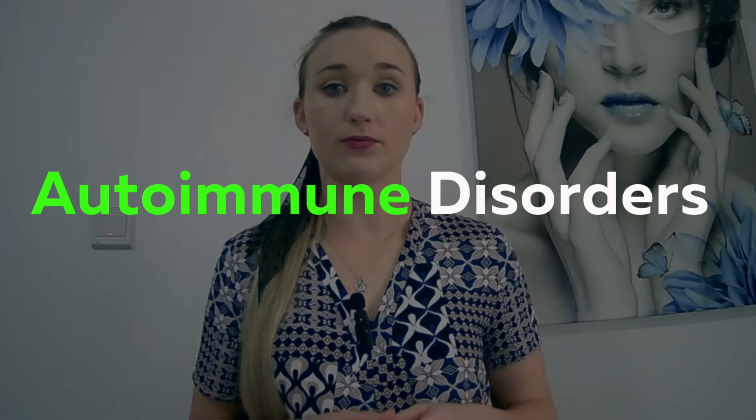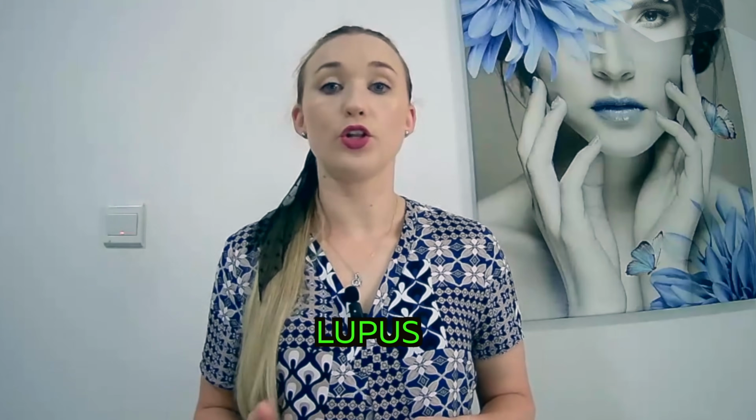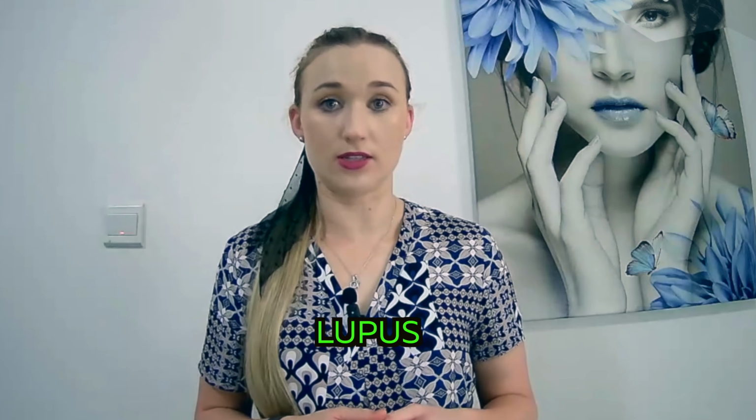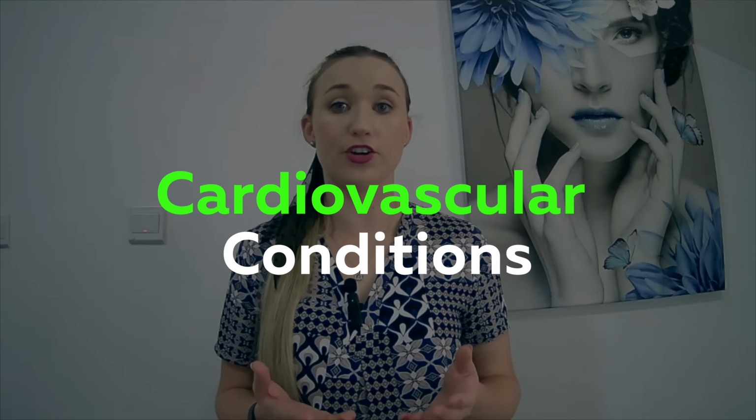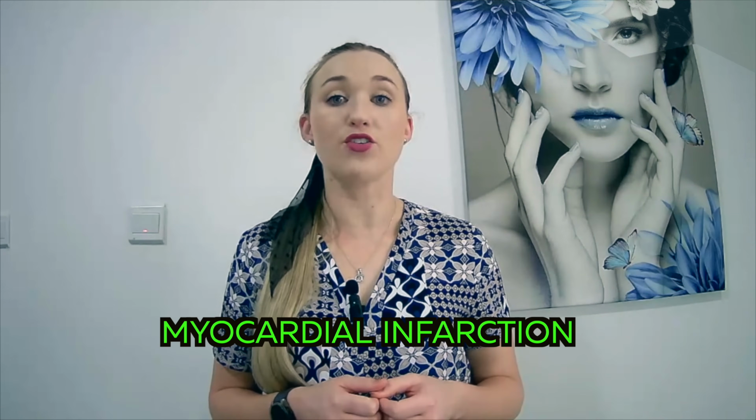Autoimmune disorders. Rheumatoid arthritis, a chronic inflammatory disorder affecting many joints, including those in the hands and feet. Lupus, an autoimmune disease where the body's immune system attacks its own organs and tissues. Cardiovascular conditions. Heart attack, myocardial infarction, occurs when blood flow to a part of the heart is blocked for a long enough time that part of the heart muscle is damaged or dies.